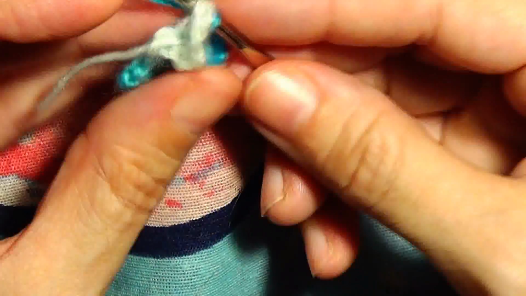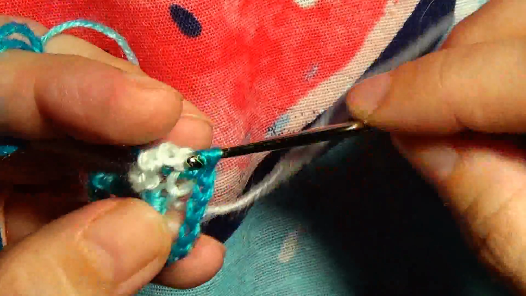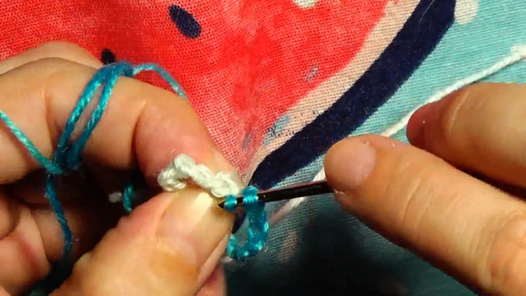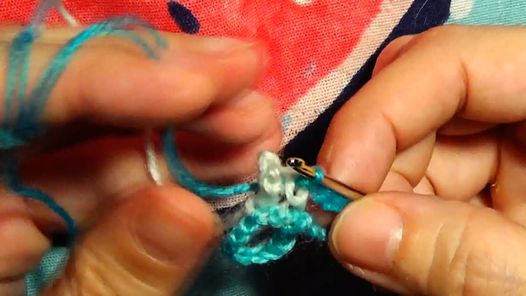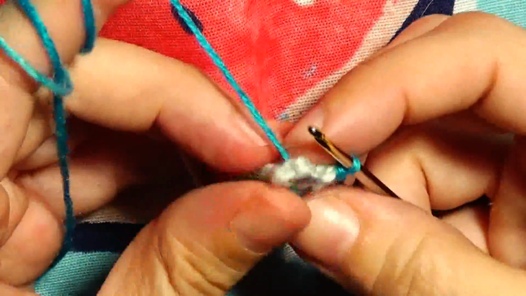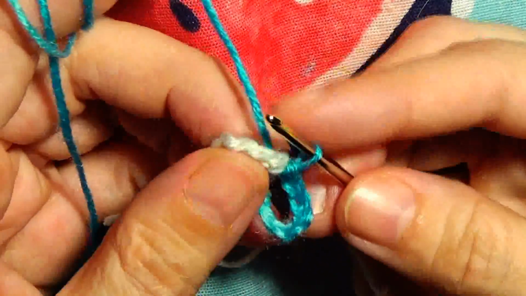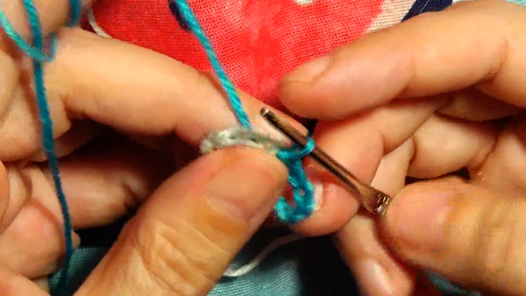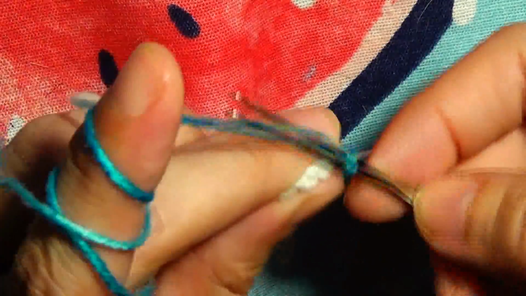And now I will again take the cord and grab it, take it through the first loop, and then I will also take it through the second loop, like this. And now I will continue making the loops.